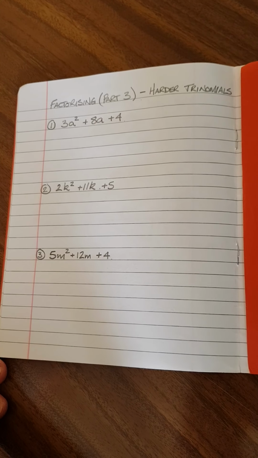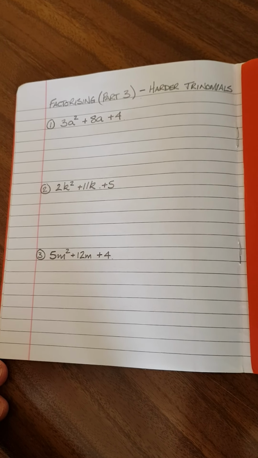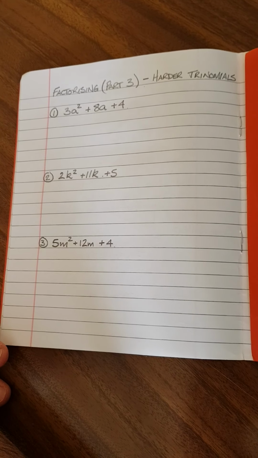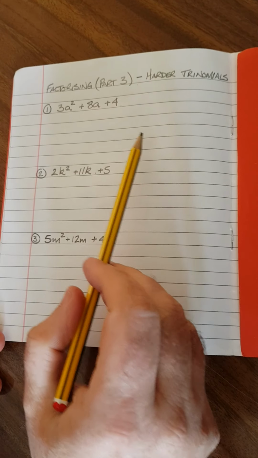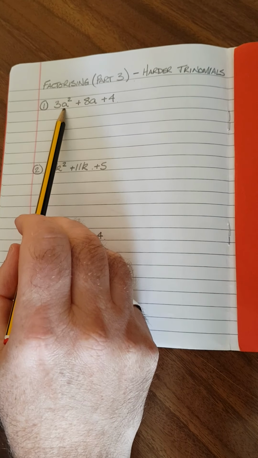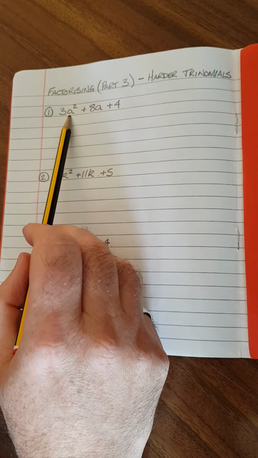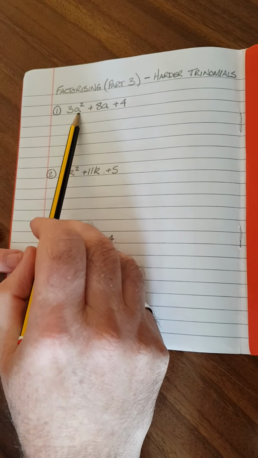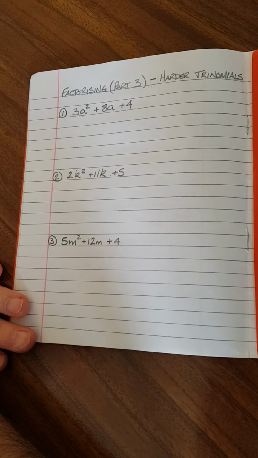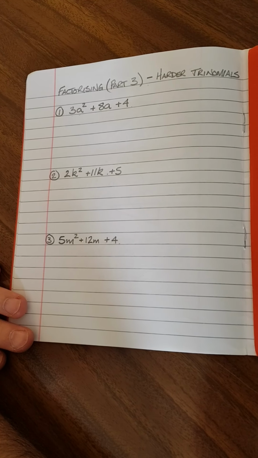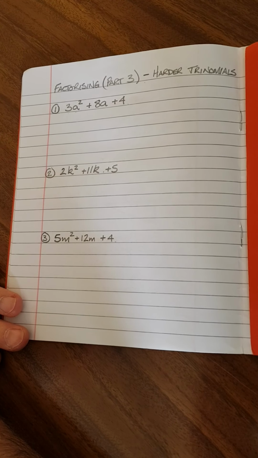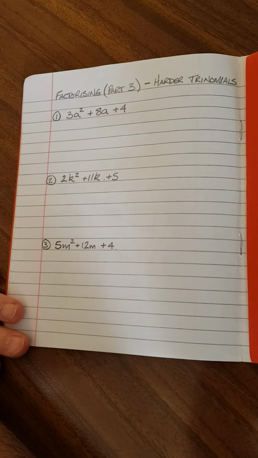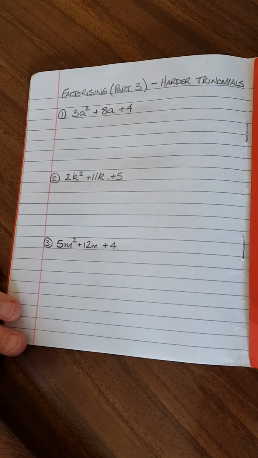It's essential that you understood the stuff that was in the Part 2 video before you try attempting this, or you will get lost. All of our examples here have a number in front of the squared term, and that makes it slightly more tricky, as there will be an extra step involved. The method that I'm going to show you is the reverse of multiplying brackets out. However, when you get back to class, it is possible that your own classroom teacher may show you an alternative to this method. It does work though.